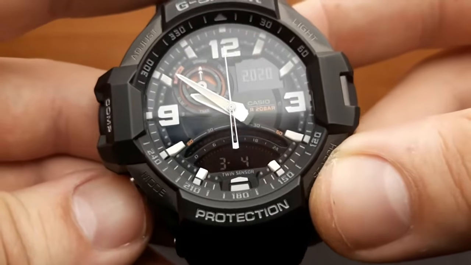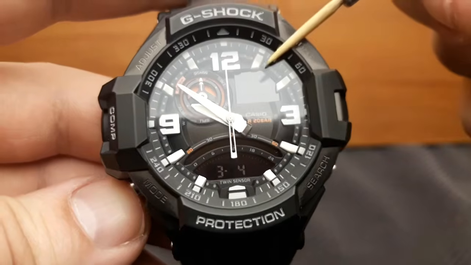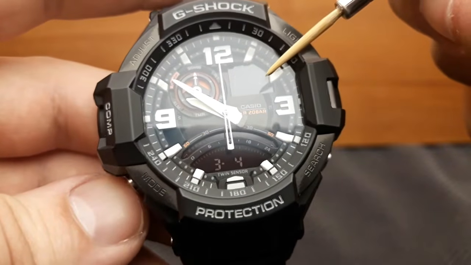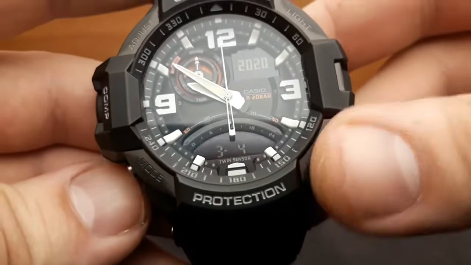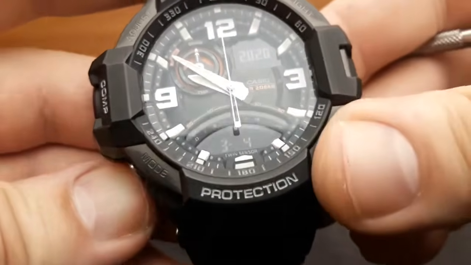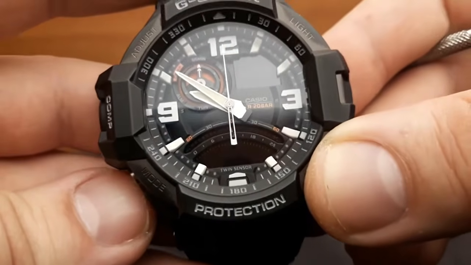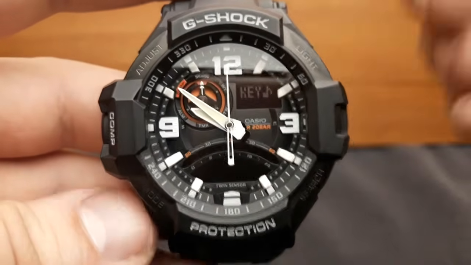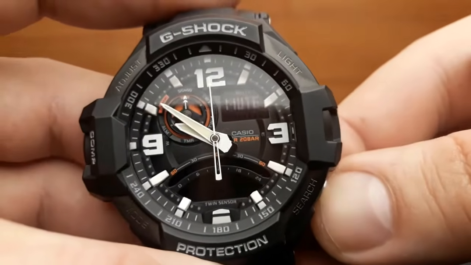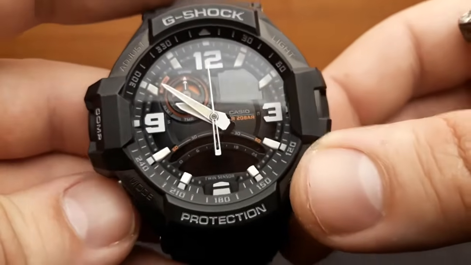Pressing the mode button gets us to year setting. Again, using the light and the search button you can increase or decrease the value, and the procedure is exactly the same for the month and day setting. Again, I'm shuffling between these settings using the mode button. Next press of the mode button gets us to the button operation tone, and using the search button you can mute it or let it stay on.